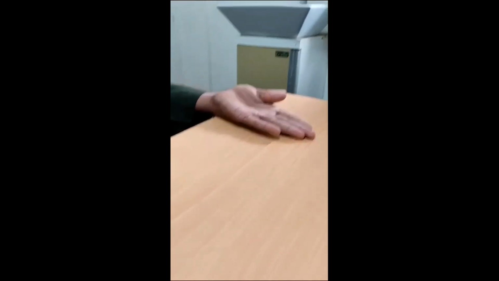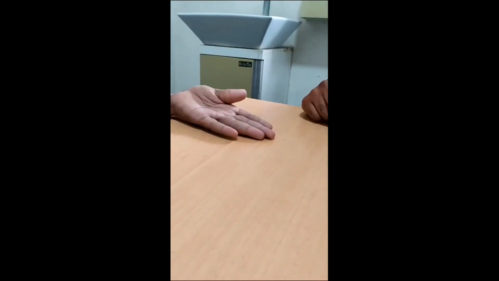This is percussion myotonia. You see, it's a diagnosed case of myotonic dystrophy. One of my friends sent this.